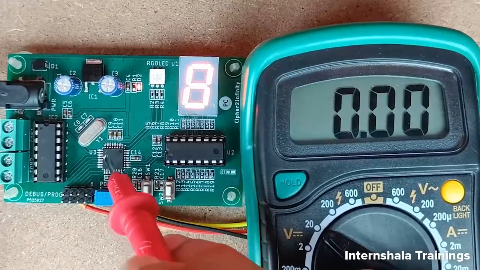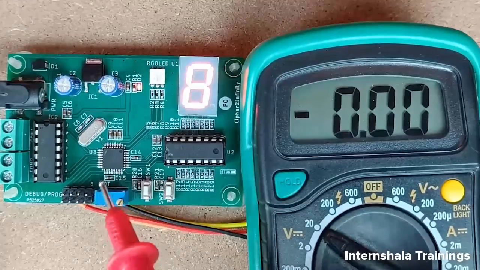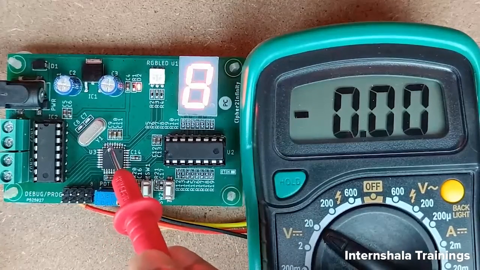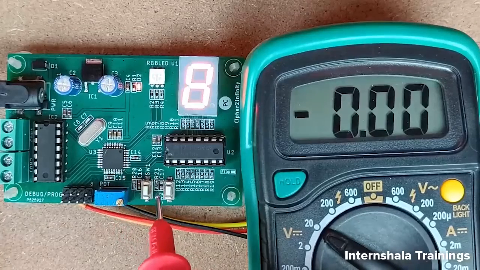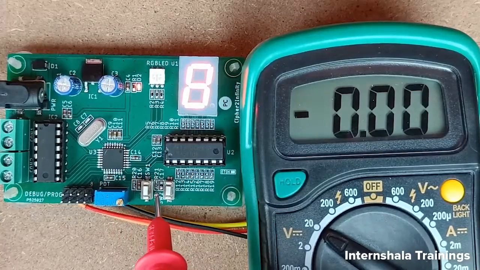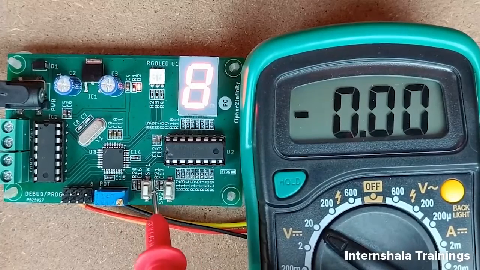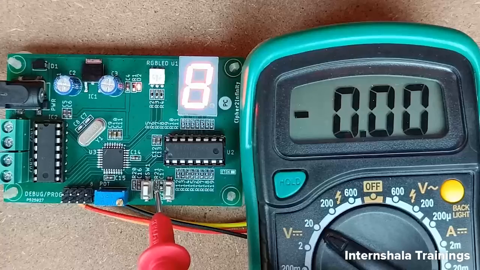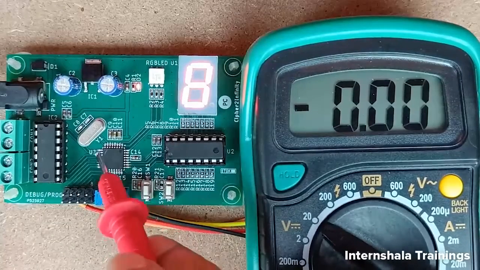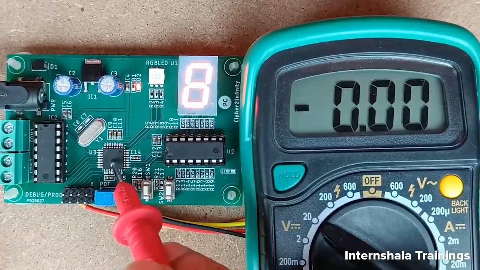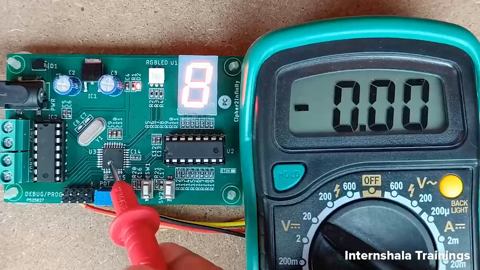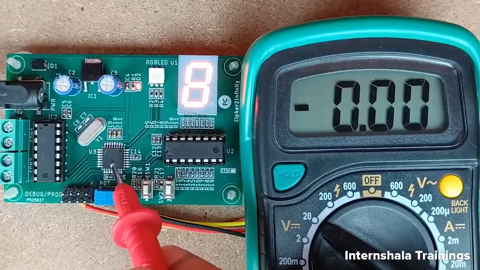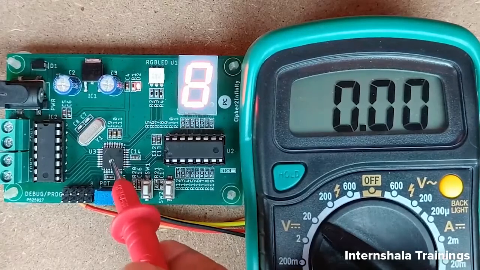Alright, so we have checked everything from the controller point of view. You have to check whether the voltages are available on all the VCC pins or not. Then you have to check whether the voltage on the reset pin is 4.9 or 5 volt. And when you press the reset button, you are getting 0 volt on the reset pin or not. So this was all about the testing and troubleshooting of the microcontroller section. And this gives us the idea that everything is perfectly fine with the microcontroller section. And now we can program the code in the microcontroller.